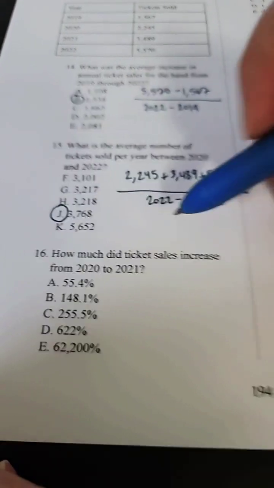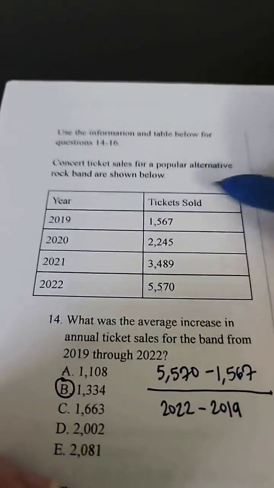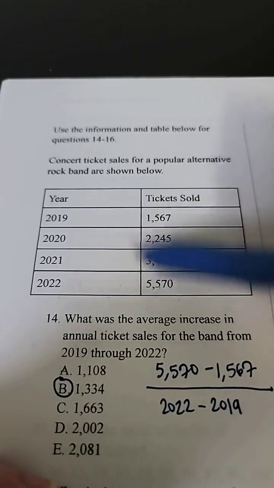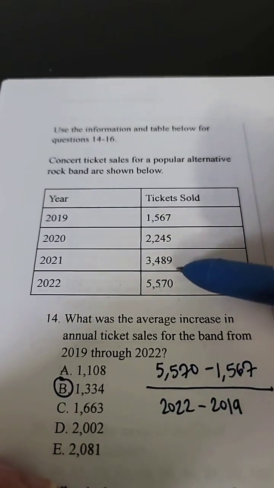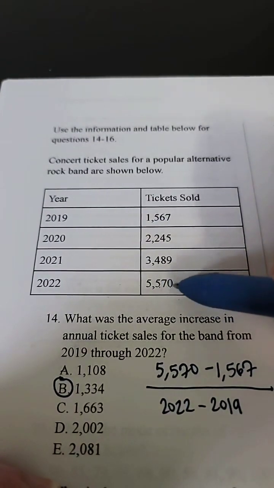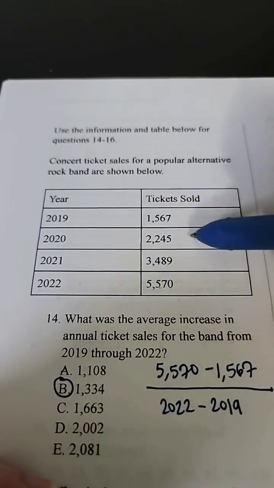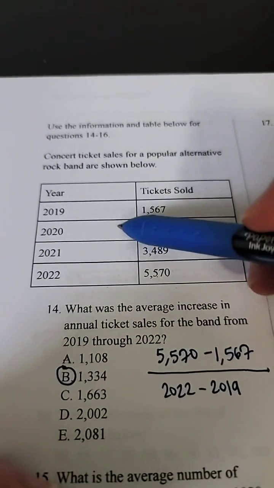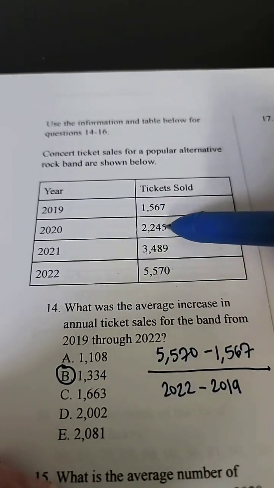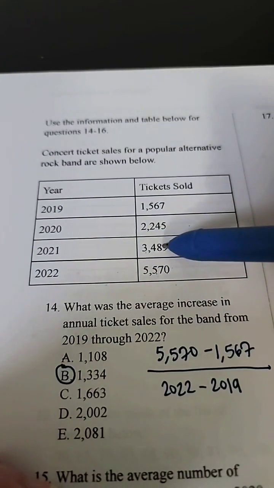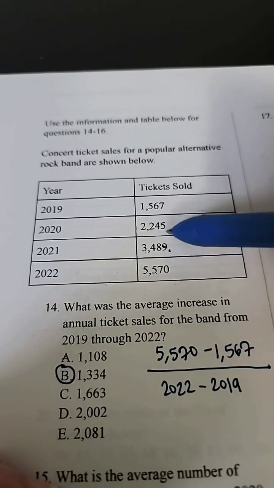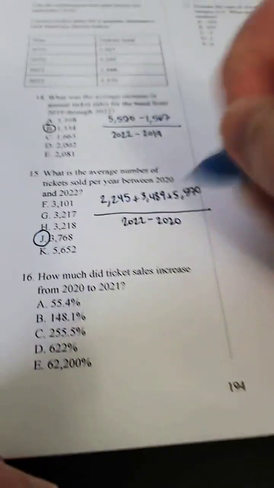How much did ticket sales increase from 2020 to 2021? So 2020 to 2021 would be here to here. So we're going to say, okay, the change over the original amount times 100. Sorry, it's 2020 to 2021, yeah. So the change is from 2,245 to 3,489. That's the change, like we're going from one to the other. And then to find that change, we have to subtract those values.